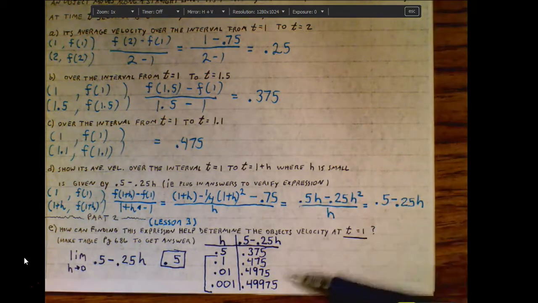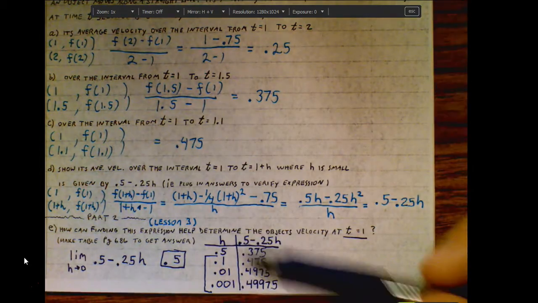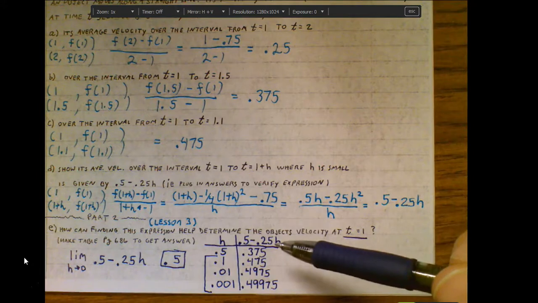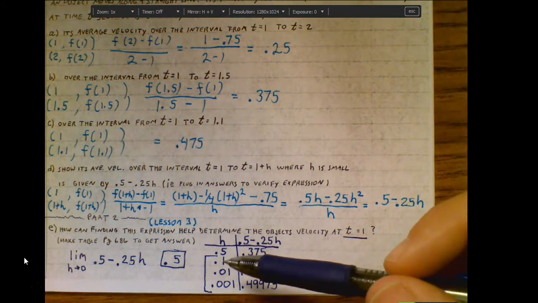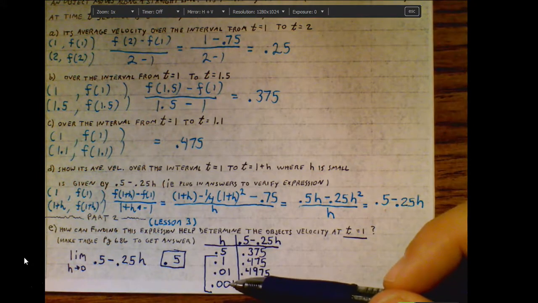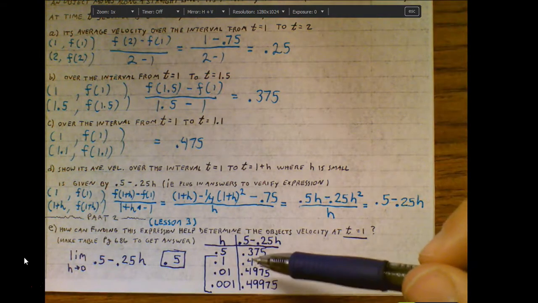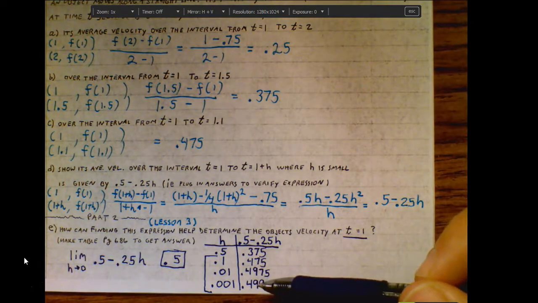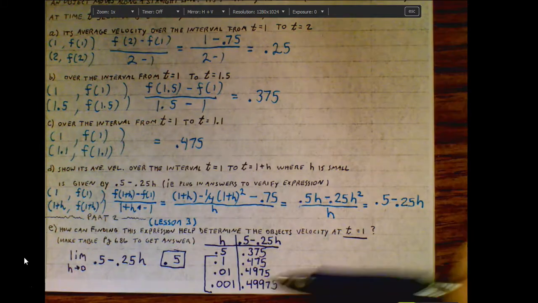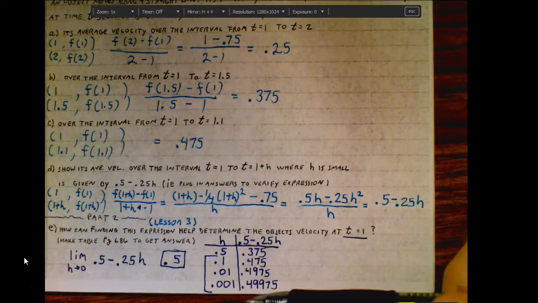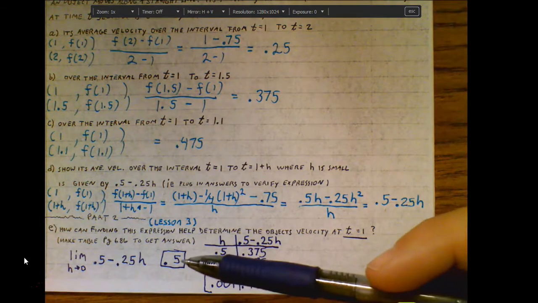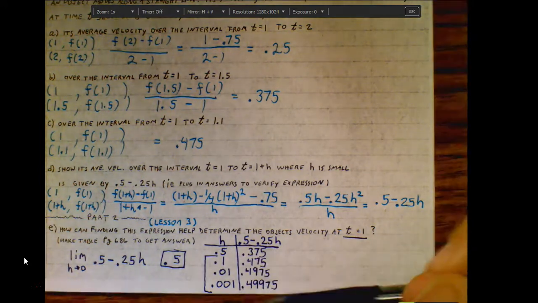You're always going to set up your table this way with h and the expression for h. And these are the 3 numbers that you will always use for h to show what we are approaching as h approaches 0. So when you're asked to show a table to represent this solution, this is exactly what you're going to show.